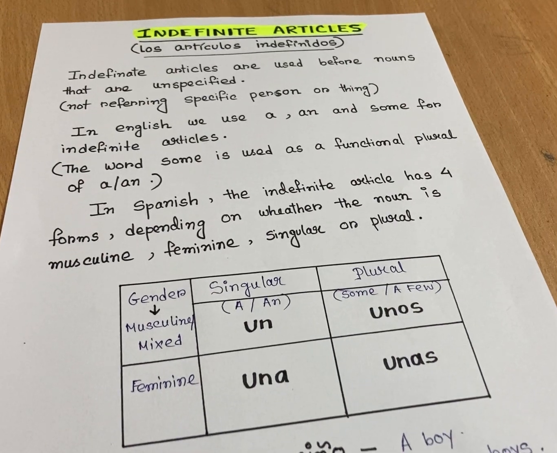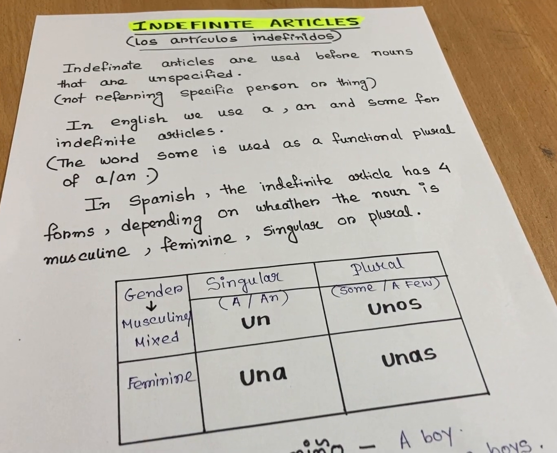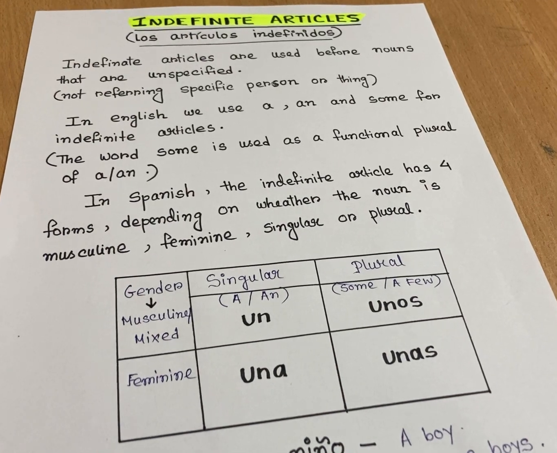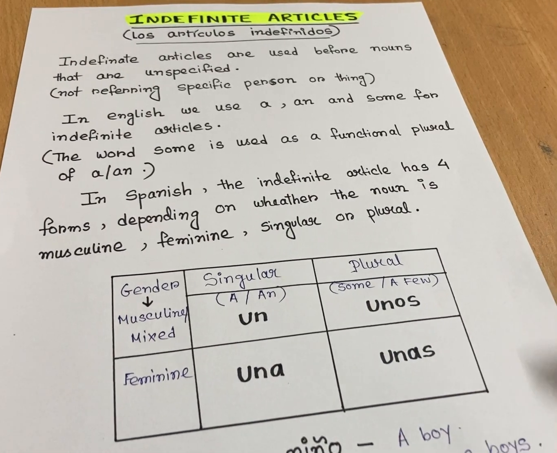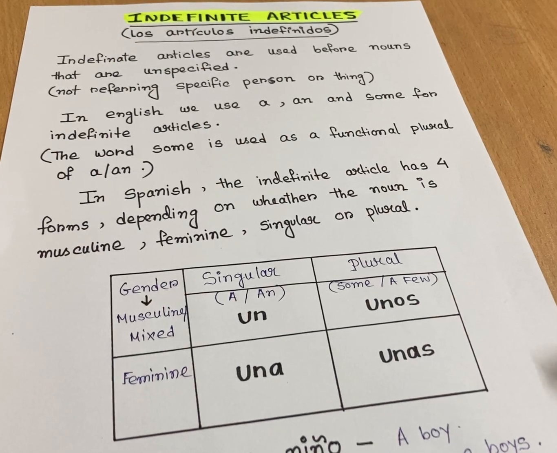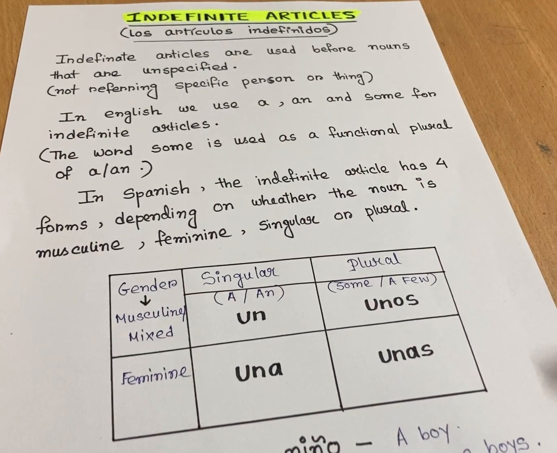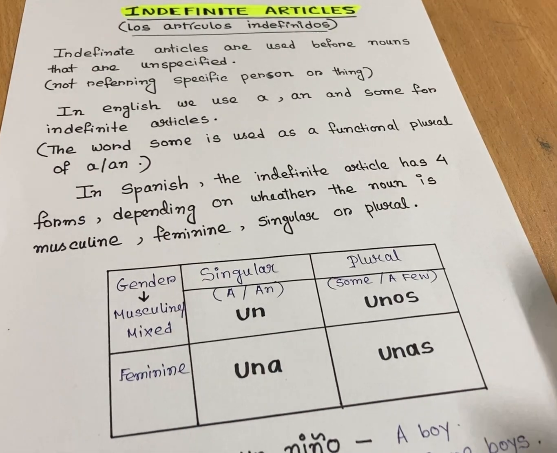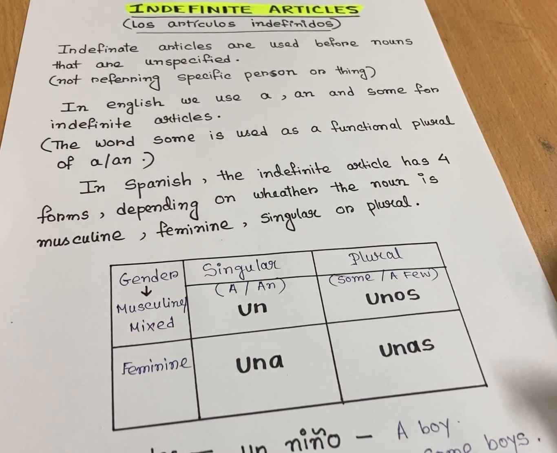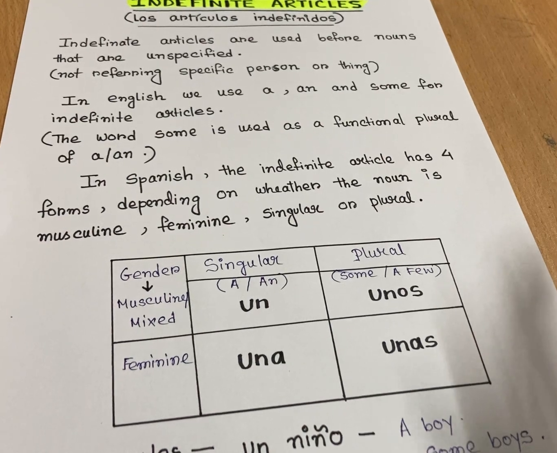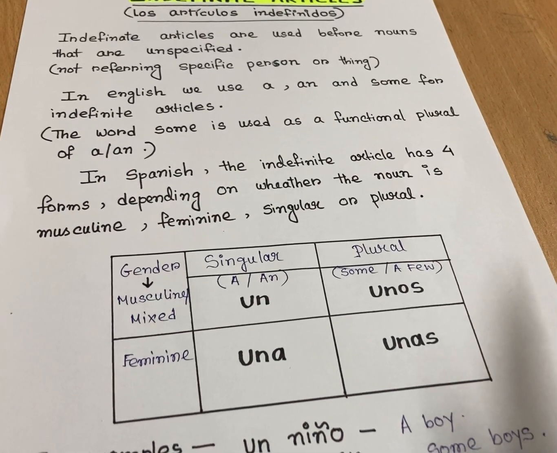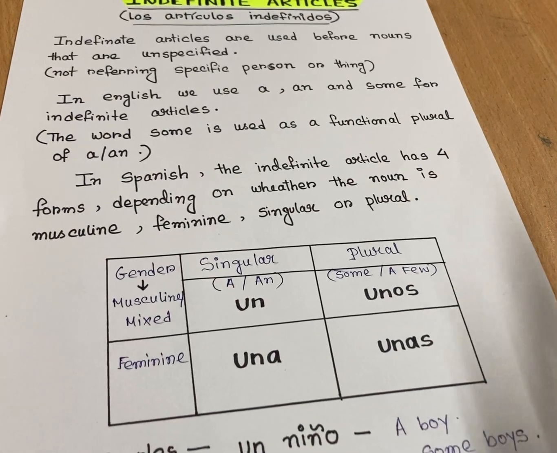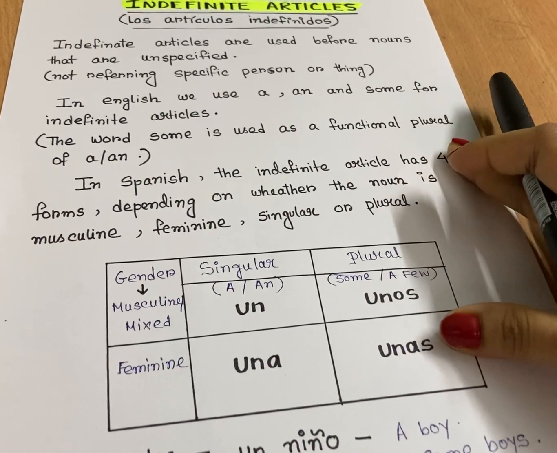In the previous lesson, we learnt about the definite article, so we know how to say "the" in Spanish. Now, today's lesson, we are going to learn about the indefinite article so that we can say "a" and "some" in Spanish. Please remember one thing: the indefinite article is going to be based on the same thing that the definite article is based on. So let's start.